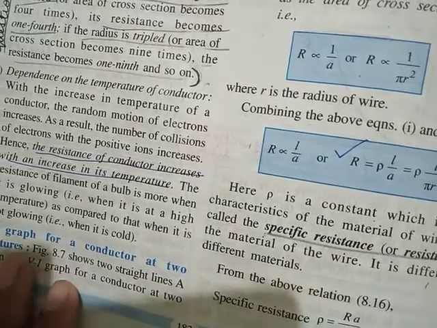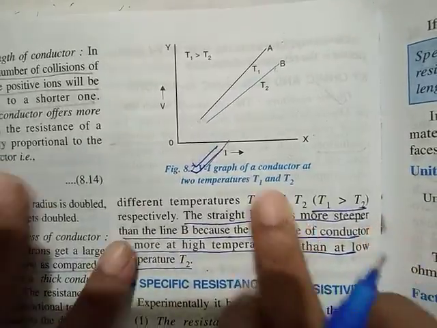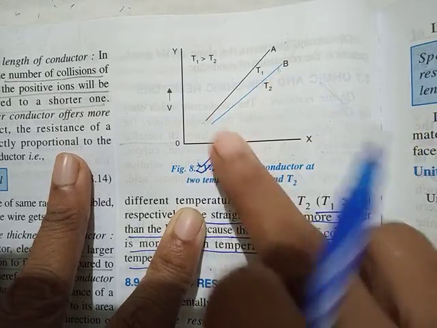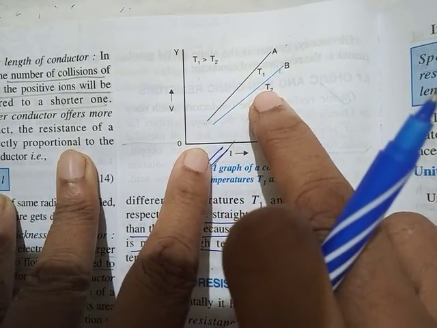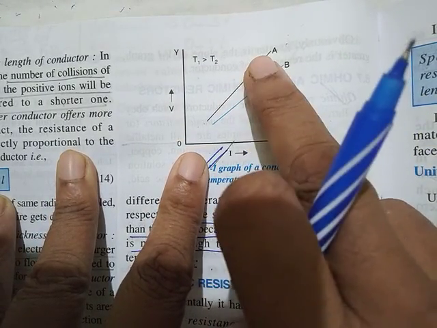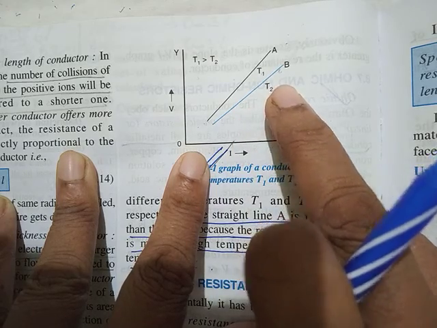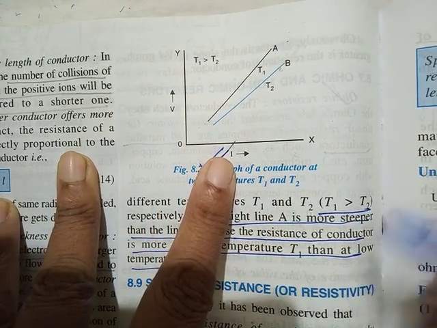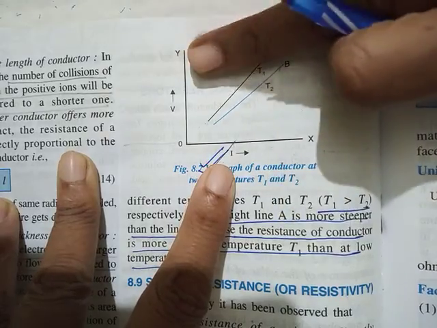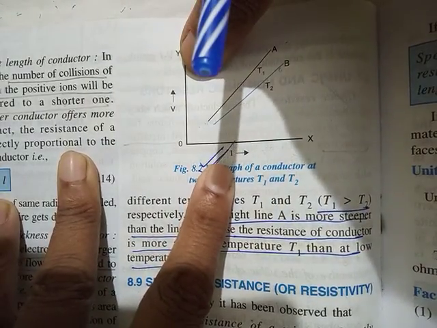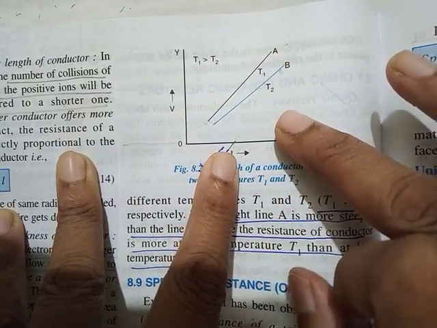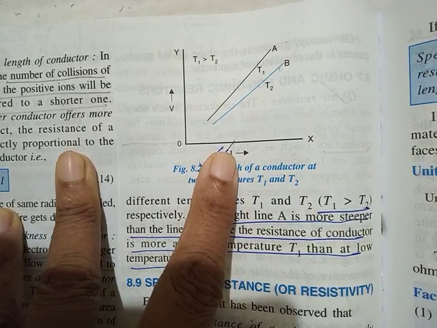Now, the next topic is the VI graph for a conductor at two temperatures. Here is a VI graph having two lines: same conductor but at two different temperatures. T1 is one temperature, T2 is another temperature. The question can be, they'll give a graph like this and ask which one is at a higher temperature, T1 or T2. Now how will you decide?